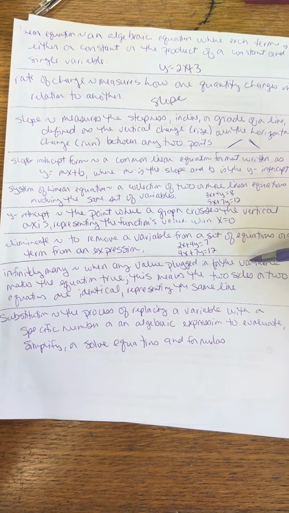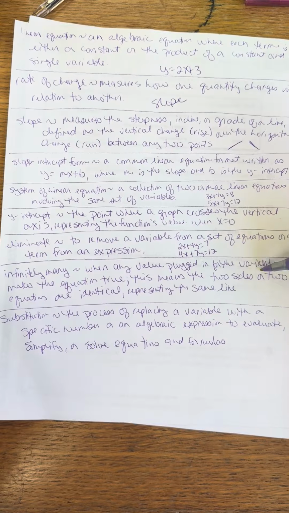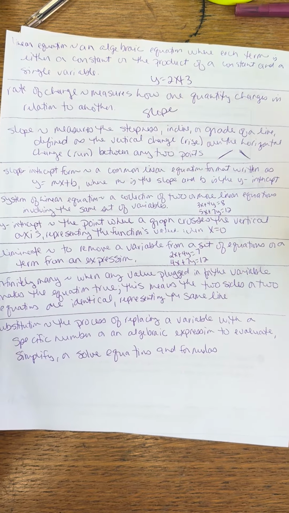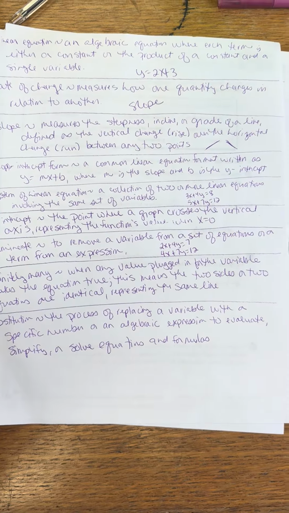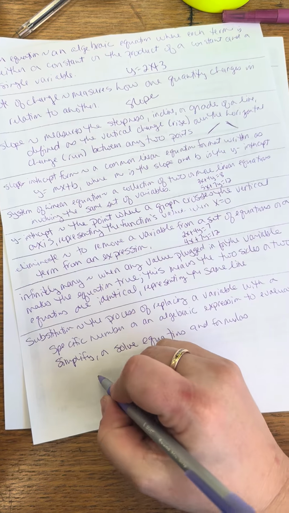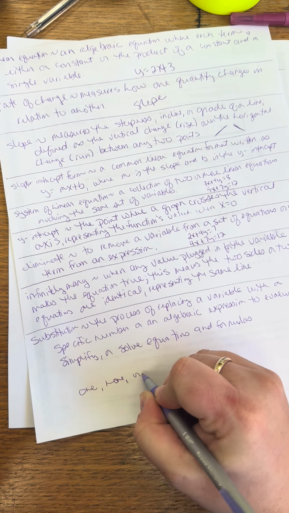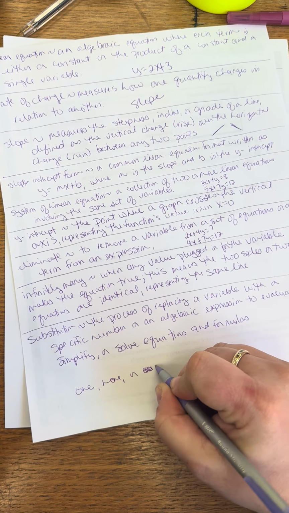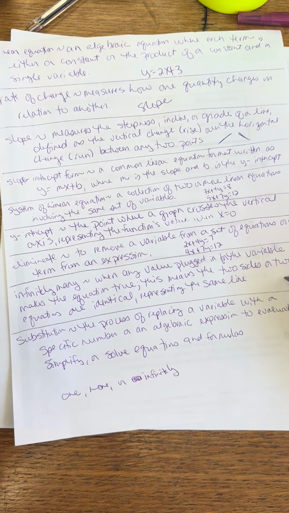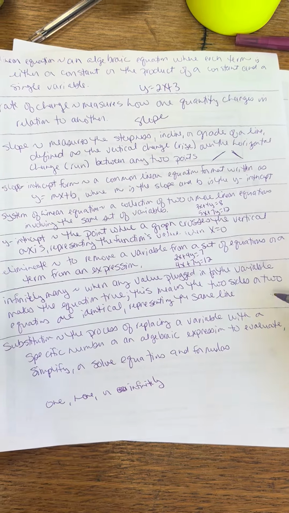Infinitely many, when any value plugged in for the variable makes the equation true. This means that the two sides or the two equations are identical, representing the same line. So if you remember, there's 3 ways graphs can intersect. We had 1, none, or infinitely many. So this is an example of those 2 lines meeting.